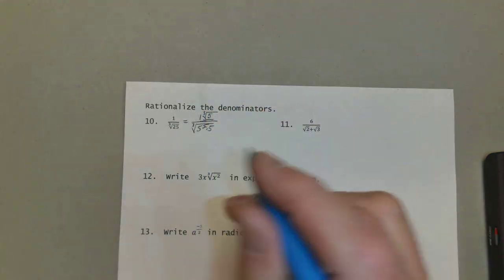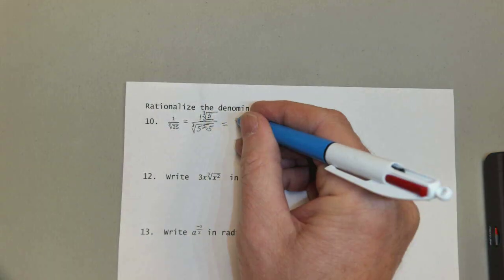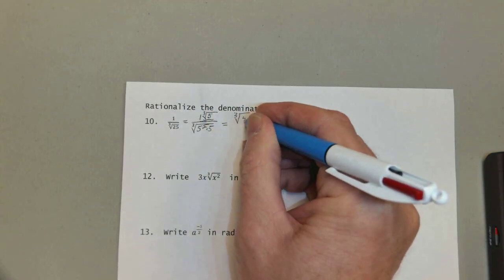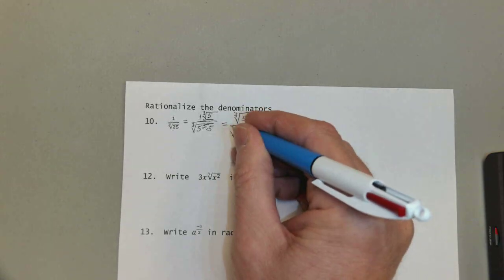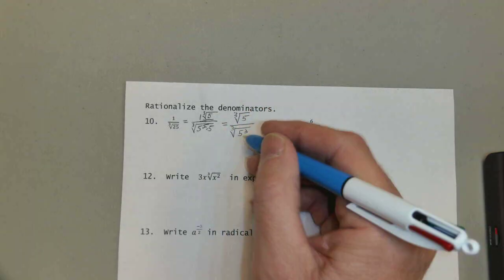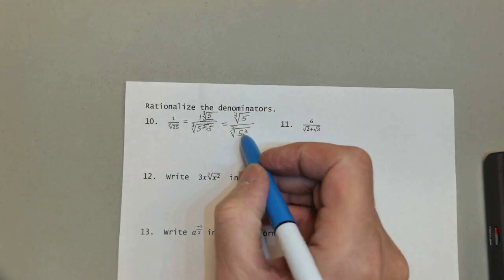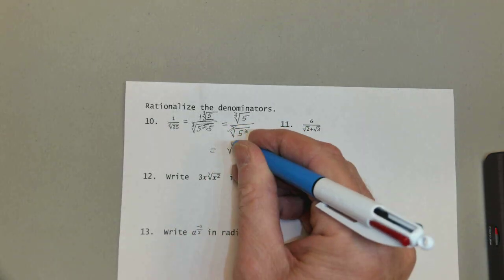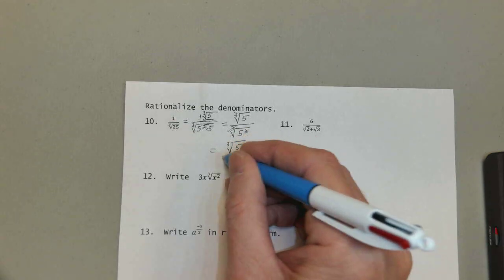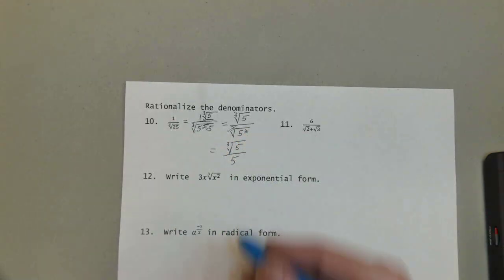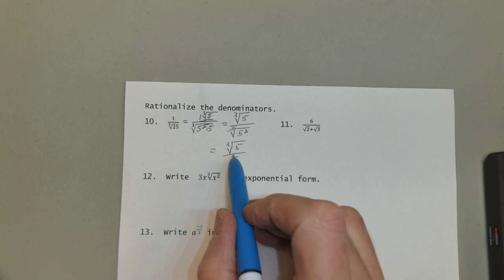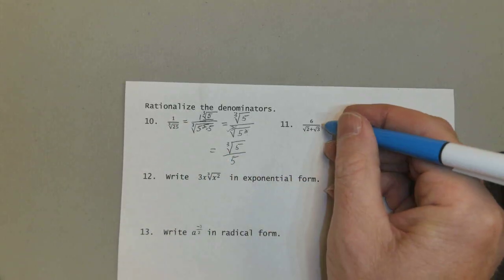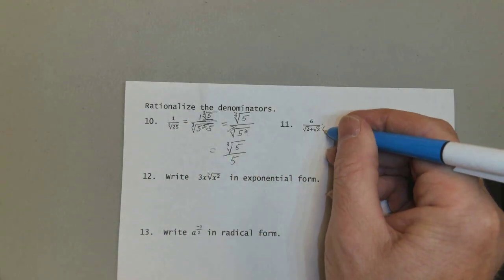So I've got to multiply the top by the cube root of 5. And that's what I've got here. The cube root of 5 over the cube root of 5 to the third. Just writing out this step here. Cube root and cubes cancel out. So cube root of 5 over 5 is the denominator, the rationalized denominator.